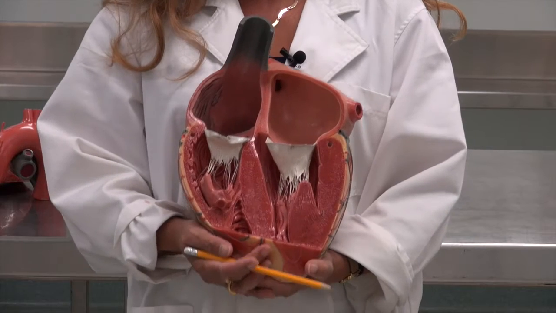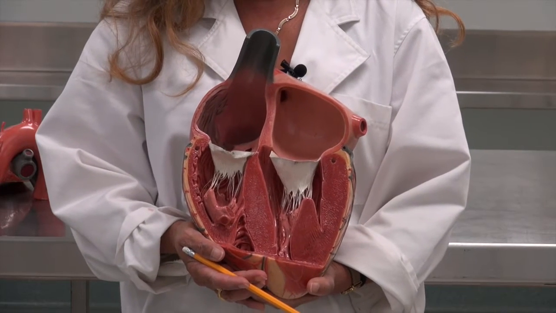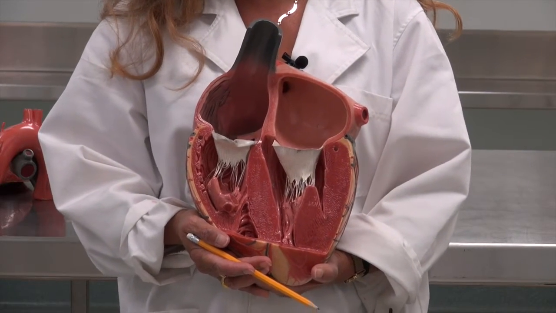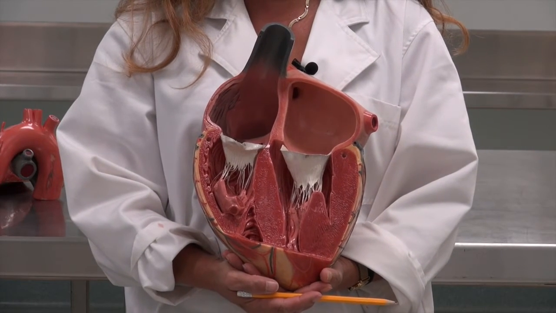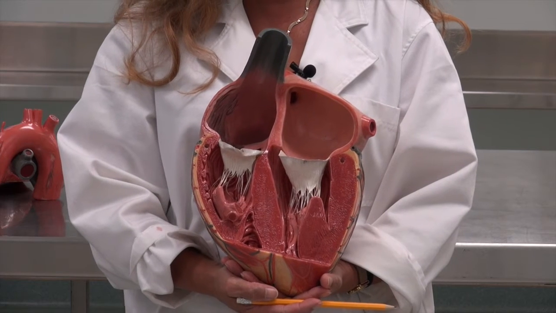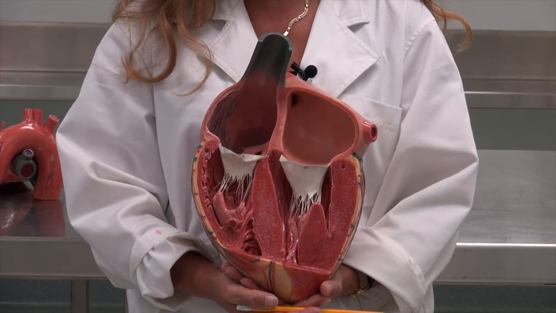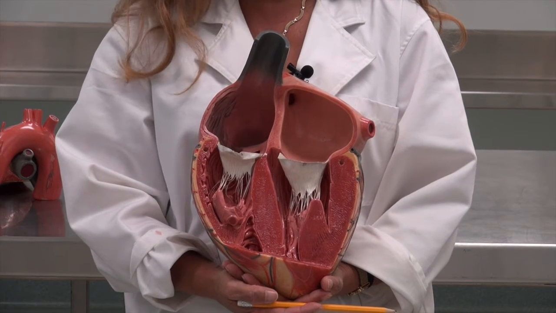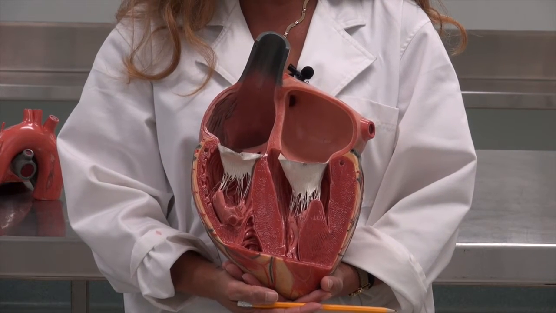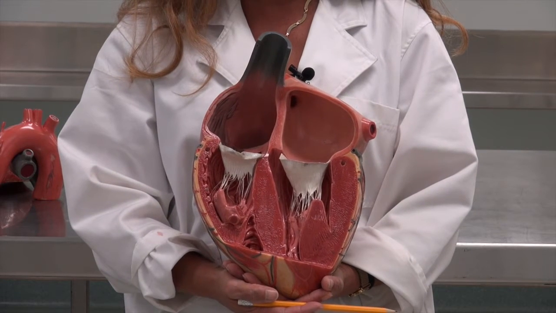Now I am going to talk to you about fetal circulation. In the fetus, the lungs are not functioning. The baby gets its oxygen from the mother through the placenta. Because the lungs are not functioning, we do not want the blood to go to the lungs for oxygenation. So we need to bypass the pulmonary circulation.